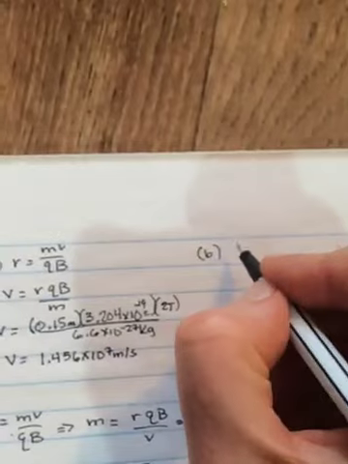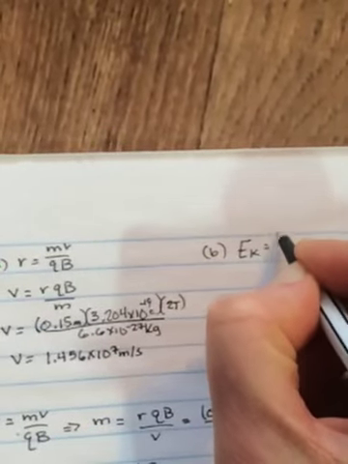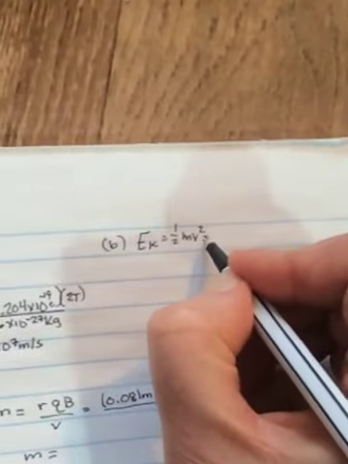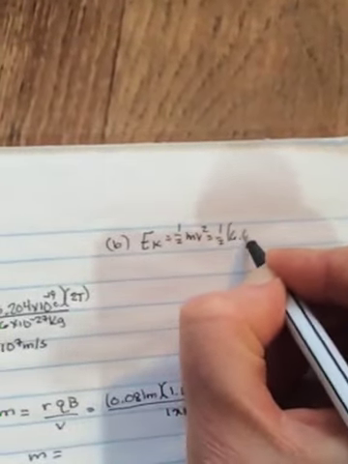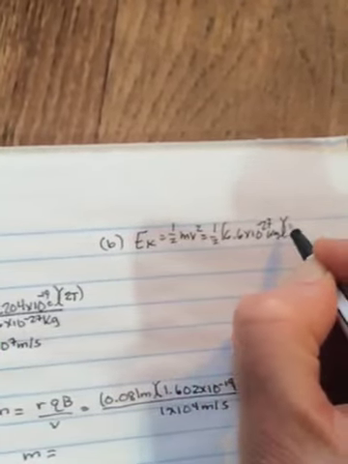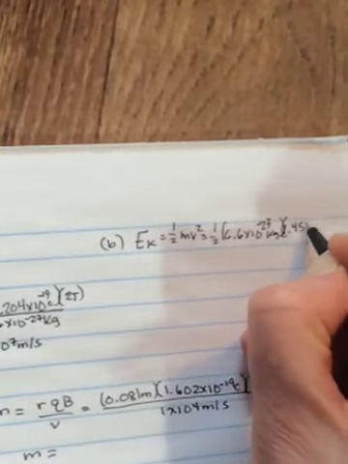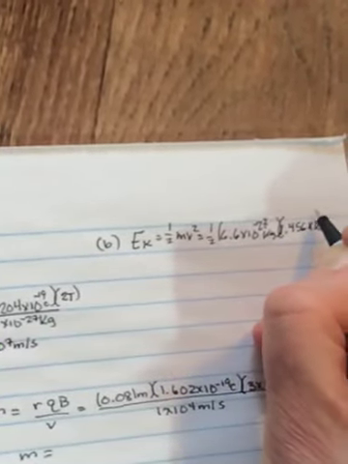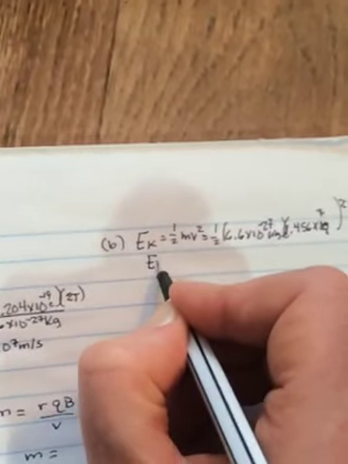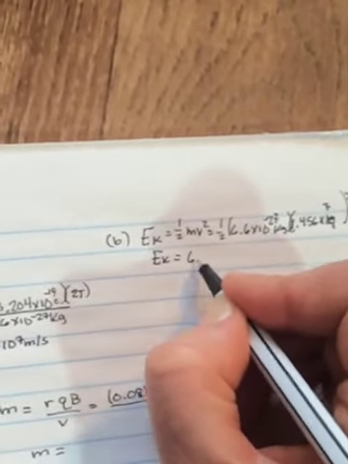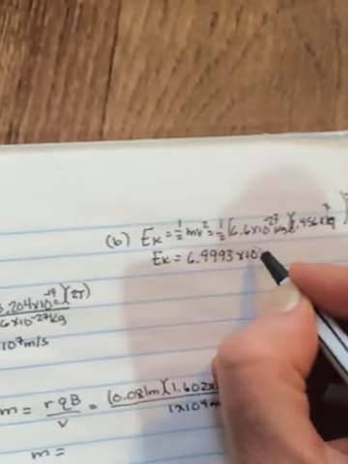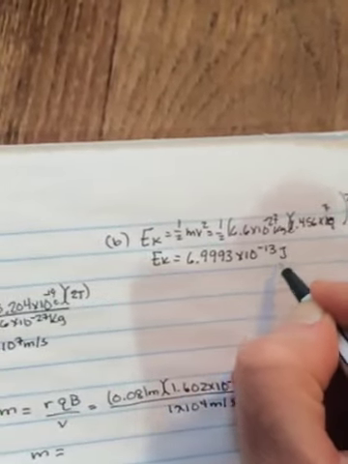Part B then wants to know what is its kinetic energy. So to do its kinetic energy, you will just do EK is equal to a half mv squared. So 1/2 times 6.6 times 10 to the negative 27 kilograms, and then the speed that you just had, 1.456 times 10 to the 7th meters per second, and that gets squared. Punch that in your calculator, and you should get 6.9993 times 10 to the negative 13 joules.